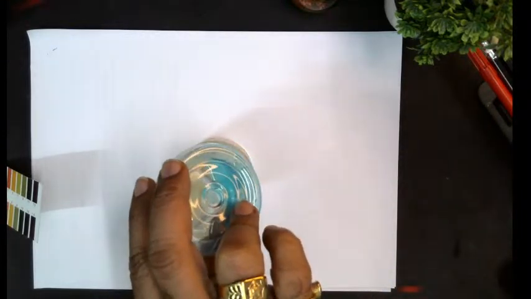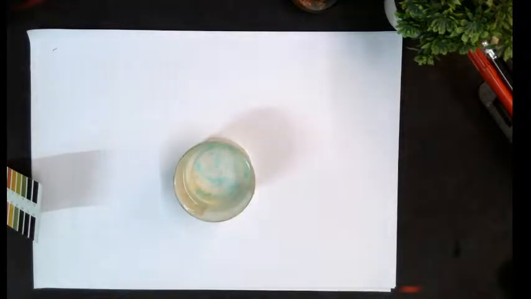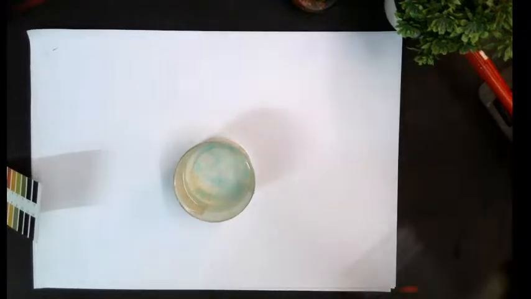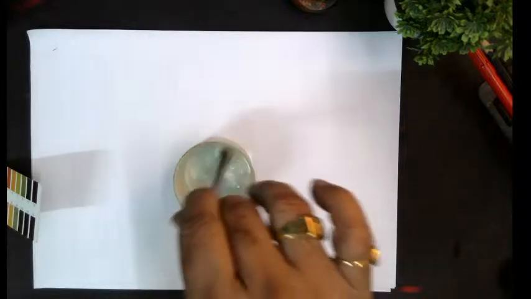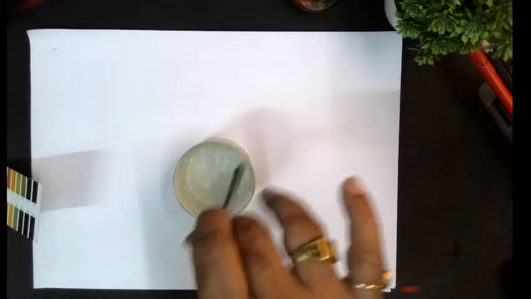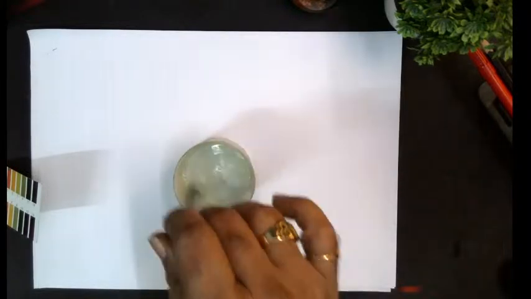Now let us check the pH after mixing it thoroughly. So it is expected to be alkaline. Let us check.